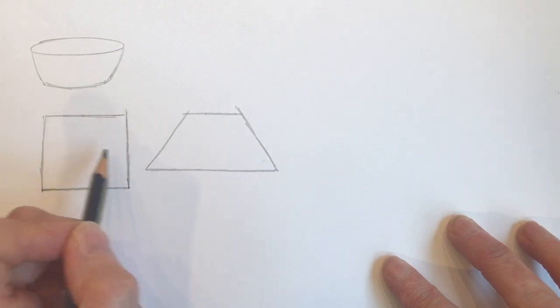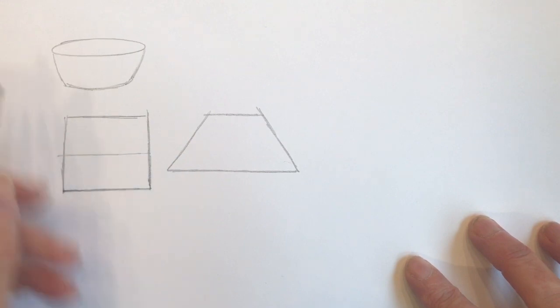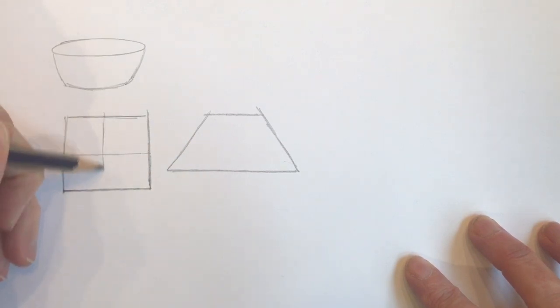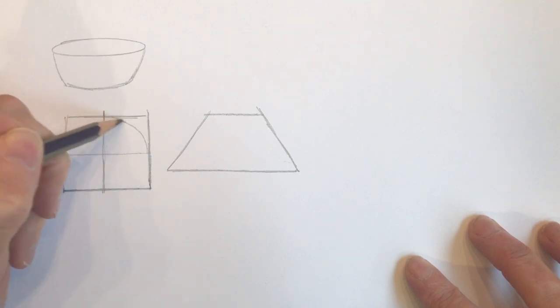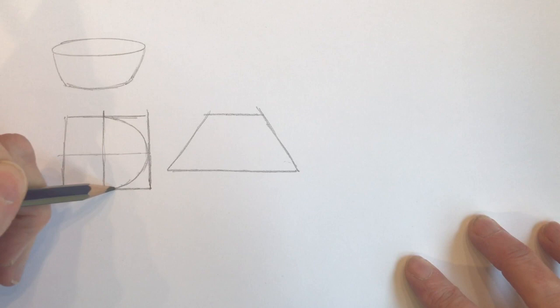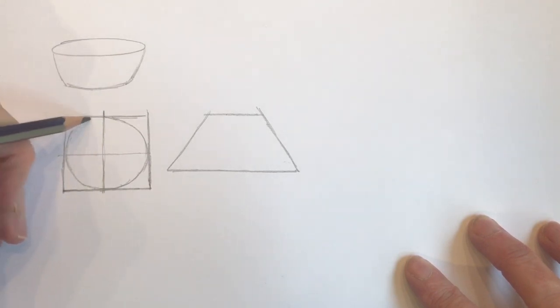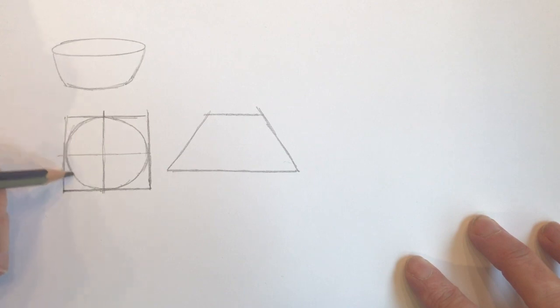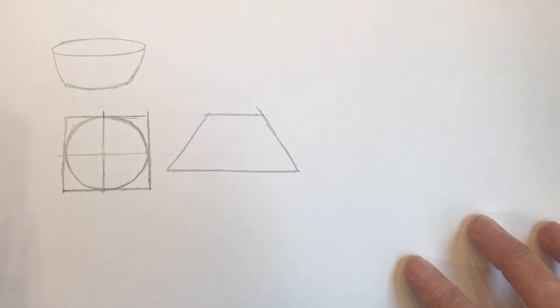If we go back to the original square and I add a grid, then that helps me just to draw a circle inside that square shape. So I've now got a circle that sits nicely inside the square.